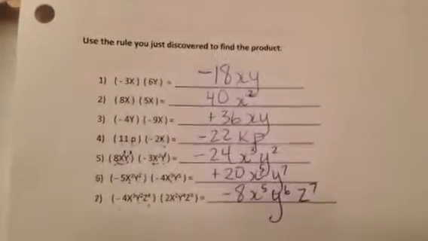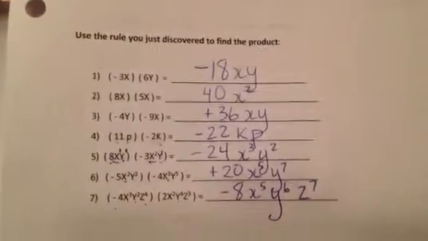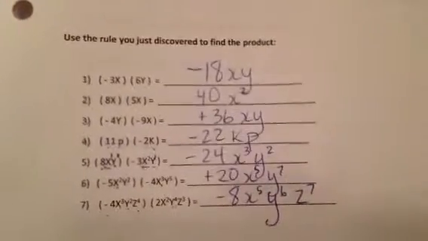And that is how you multiply monomials. And the next lesson will be dividing monomials. I hope you watch that too.